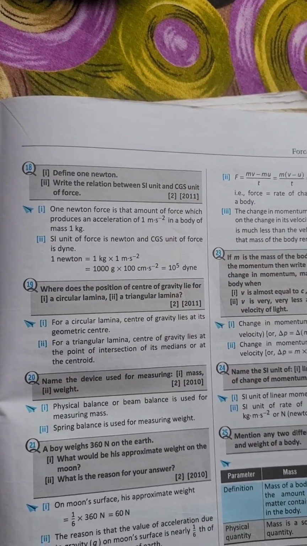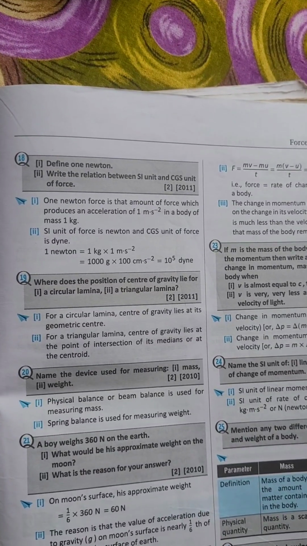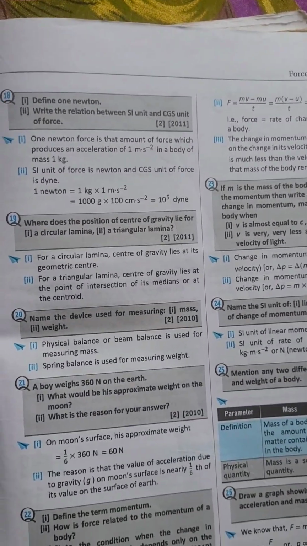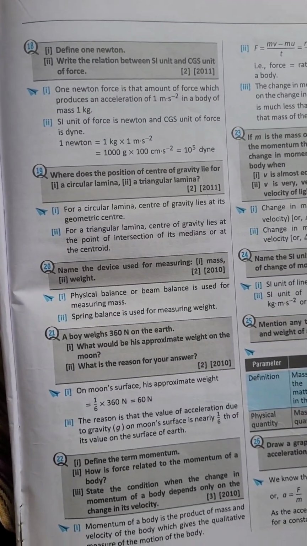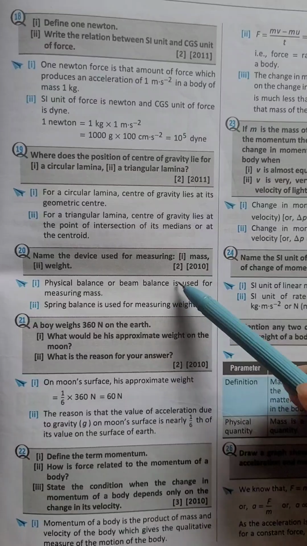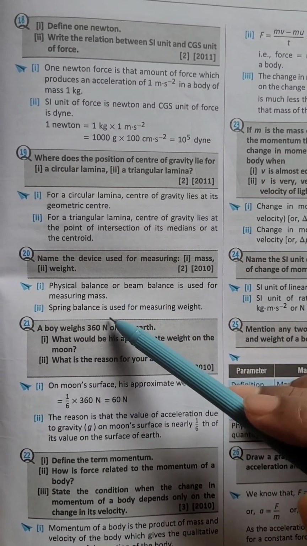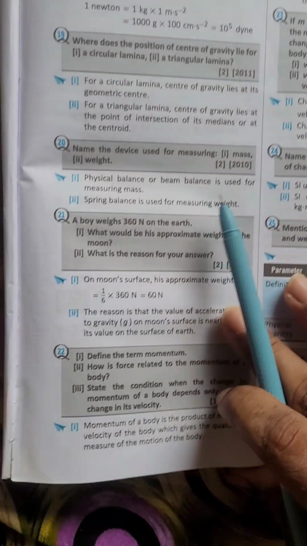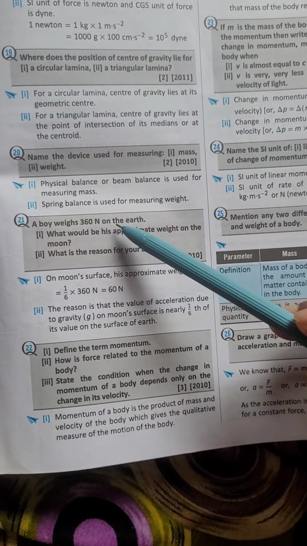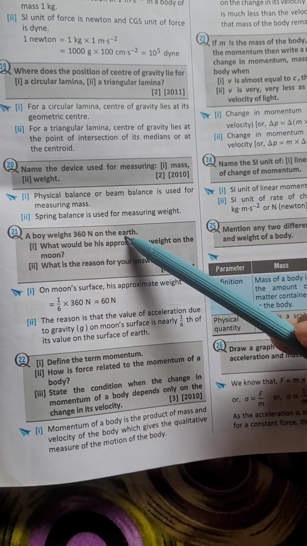Definition of 1 Newton. Yes, you can add this also. Name a device: spring balance. Physical balance or beam balance is used for measuring mass. Spring balance is used for measuring weight. A body weighs 360 Newton on Earth.